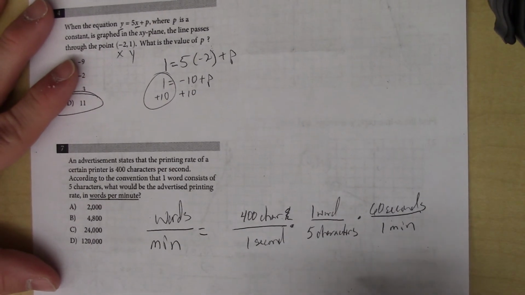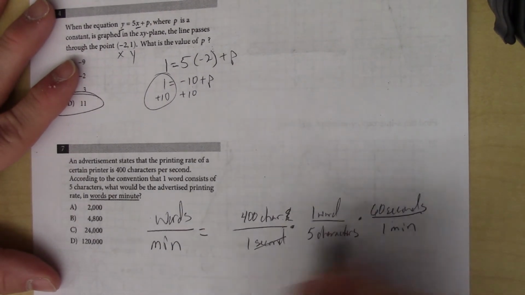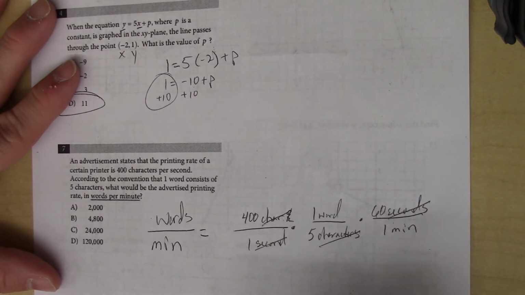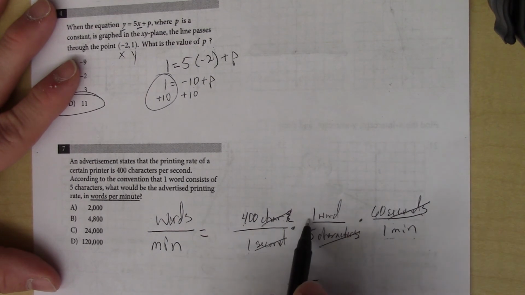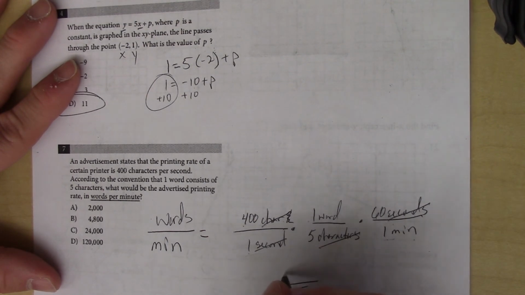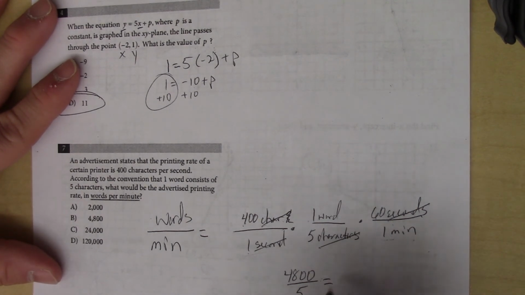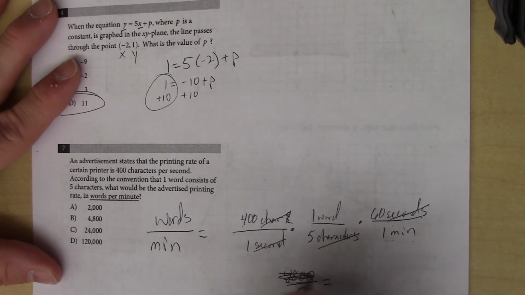And now look what happens, right? The seconds and the seconds cancel each other out. The characters and the characters cancel each other out. Now I have words per minute. And I just have to times the tops and times the bottoms. So on bottom, 1 times 5 times 1 is just 5. On top, 400 times 1 is 400. Times 60, well, you probably need a calculator for that. But that's not the answer. I have to divide it. And I just did something wrong.